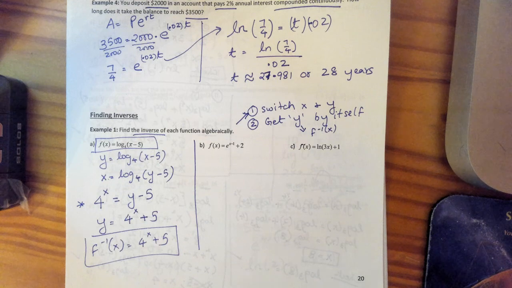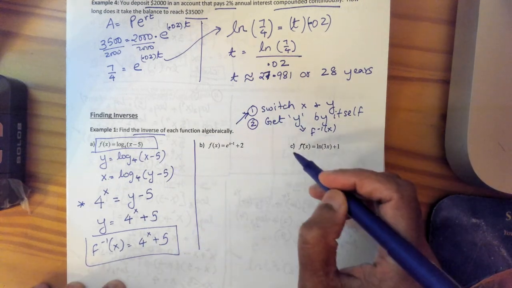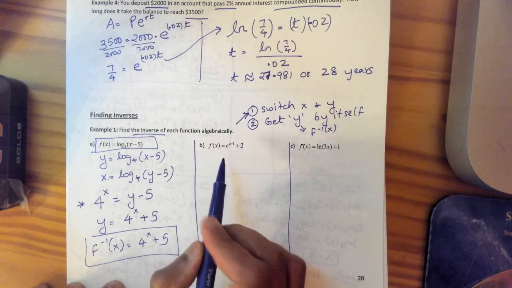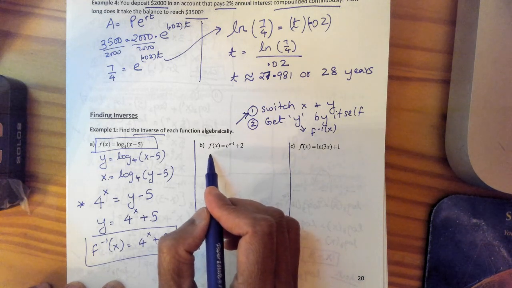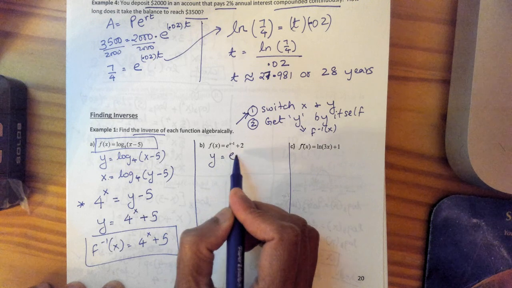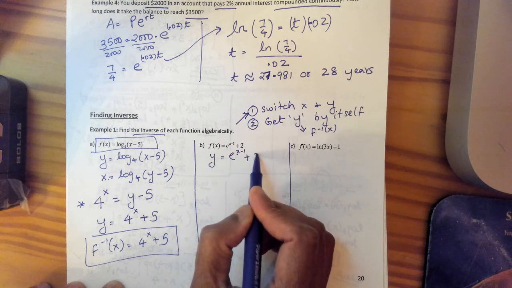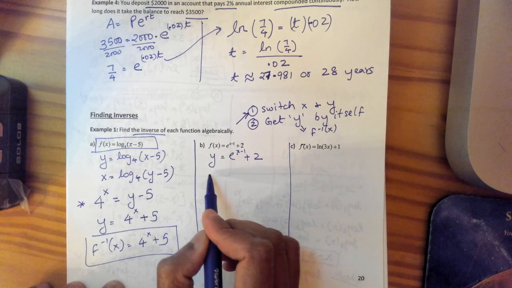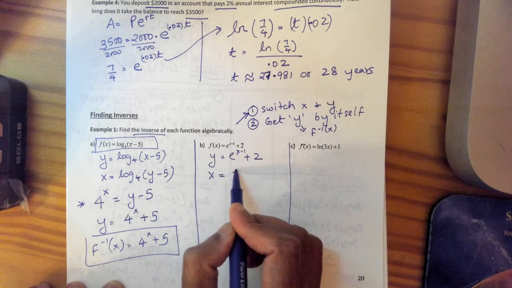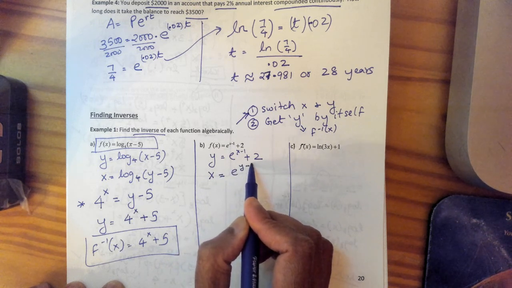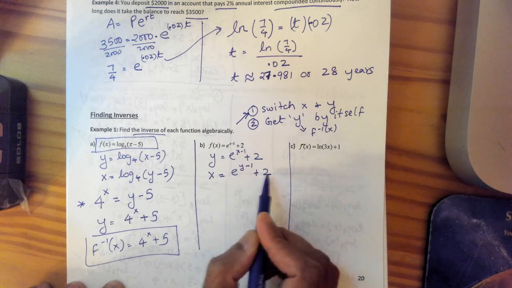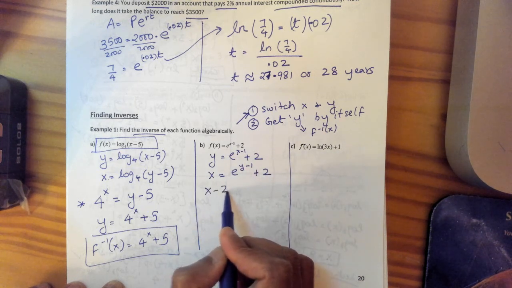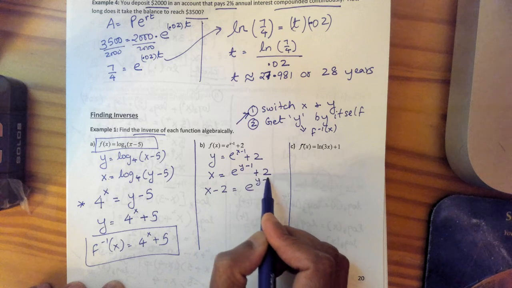Let's do one more, because this next one is an exponent, so you need to rewrite this in the form of a log. Let's see how we're going to do that. The first step is to rewrite this as y equals e to the power of x minus 1, plus 2. Switch the x and y, so this becomes x, this becomes y minus 1 plus 2. Your goal is to get this y by itself, but first let me move the 2 over. x minus 2 equals e to the power of y minus 1.